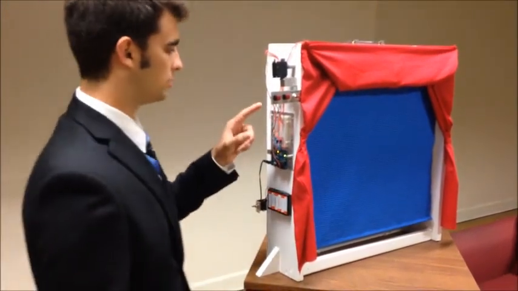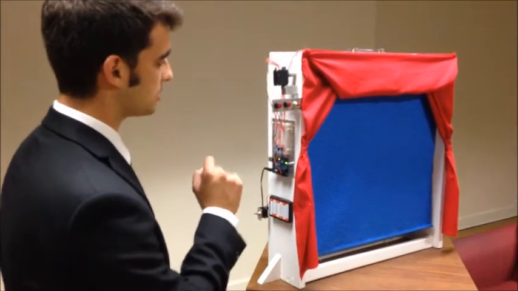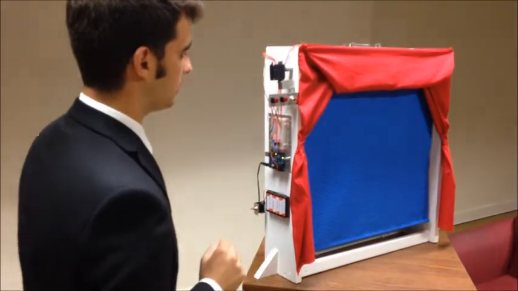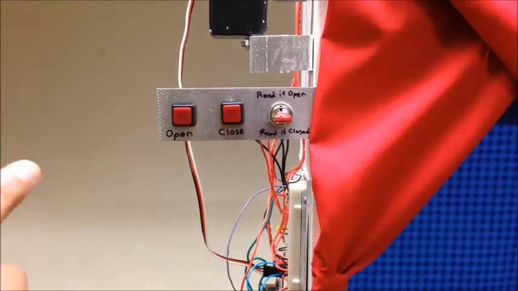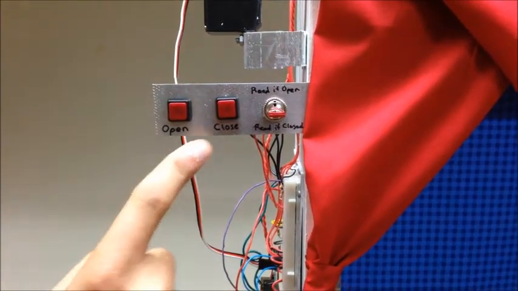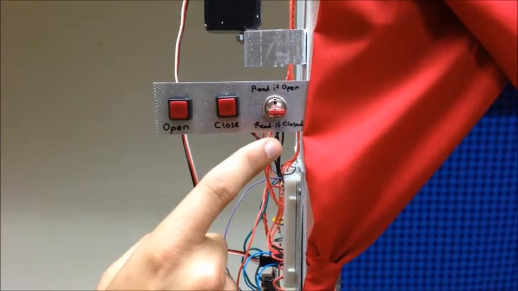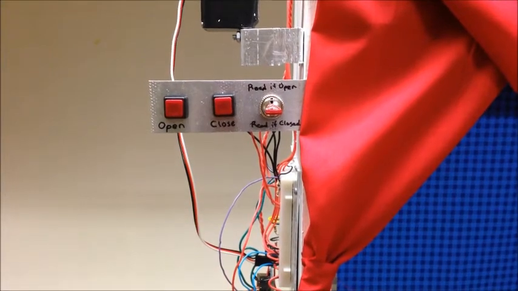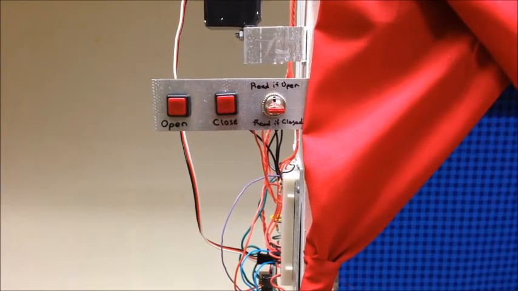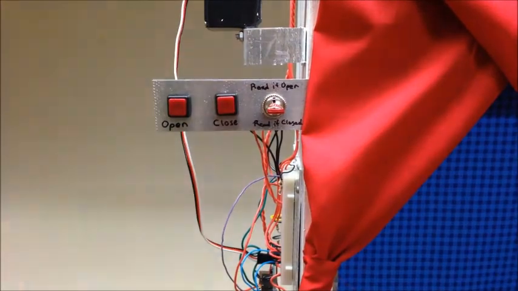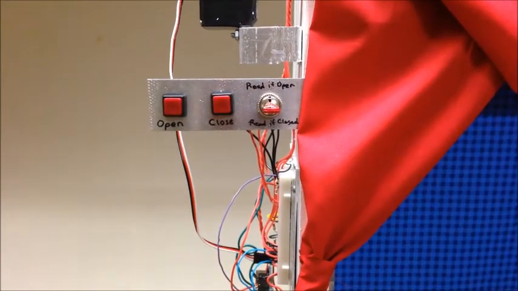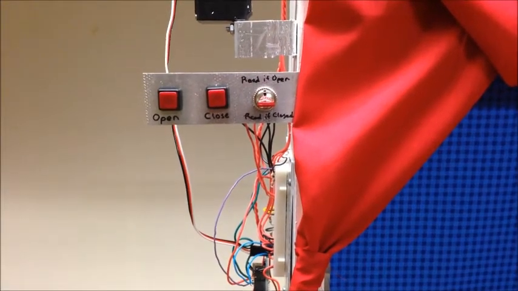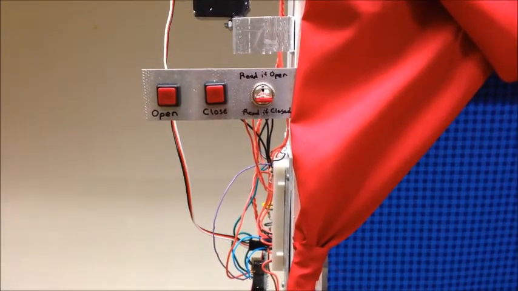Using these switches, we used if statements assigned to the open, the close, and also the read light switch. These are the 3 switches I was talking about. We have our open, our close, and our read switch. The open and close are just overrides based on whether or not you just want the window open or closed. You can choose to do so. And the read switch is actually where the photoresistor is implemented. If you choose to flip that, it will read a light value and decide if the window needs to be open or closed based on the brightness.